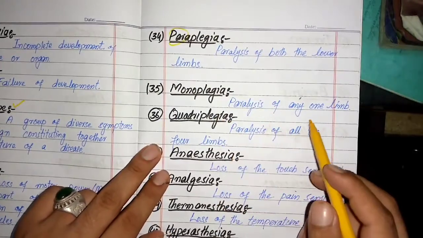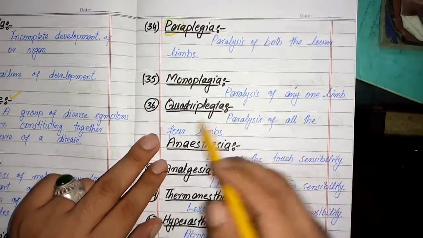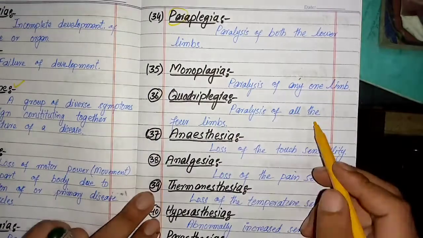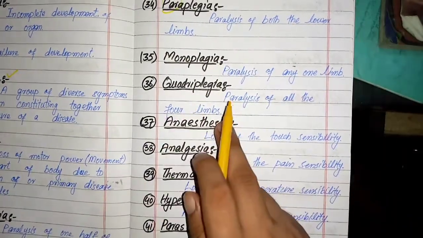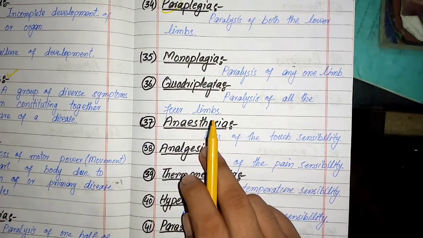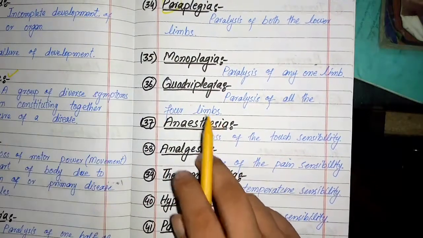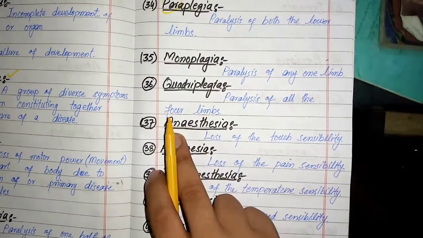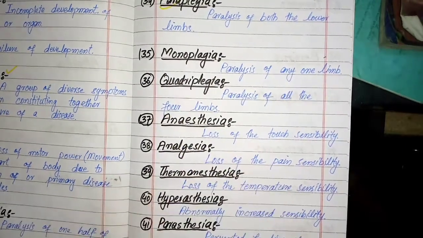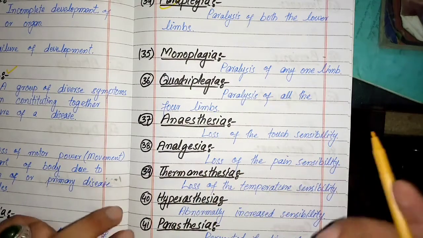Monoplegia is paralysis of any one limb, right? And quadriplegia is paralysis of all four limbs. These terms are all related to paralysis, right? And here we have anesthesia. Anesthesia is loss of touch sensibility.